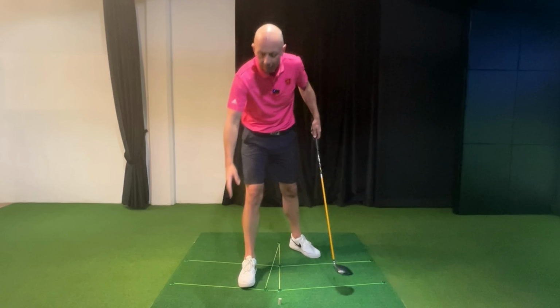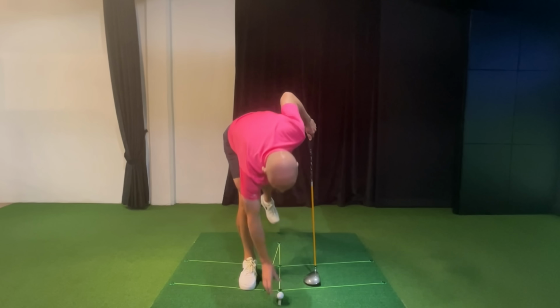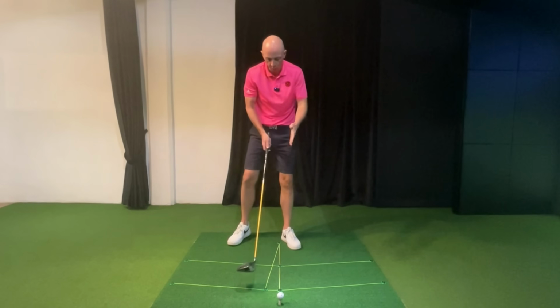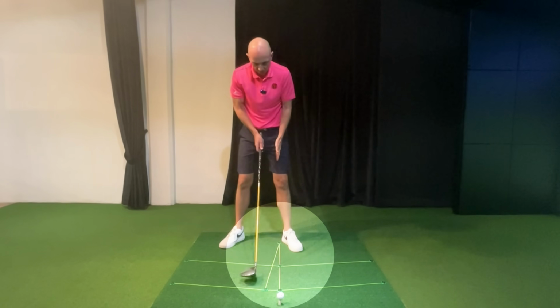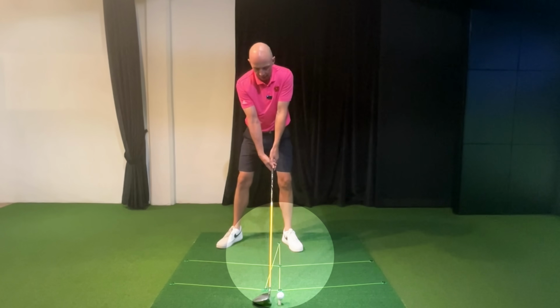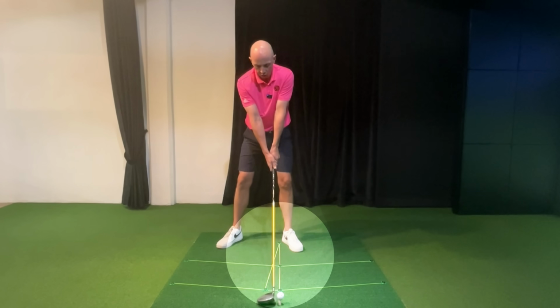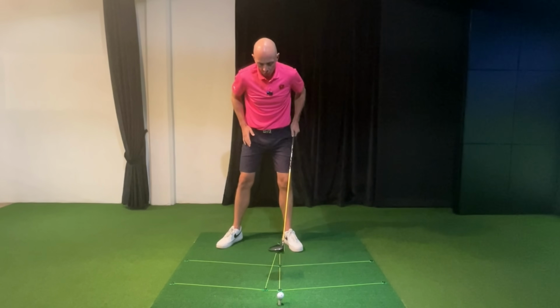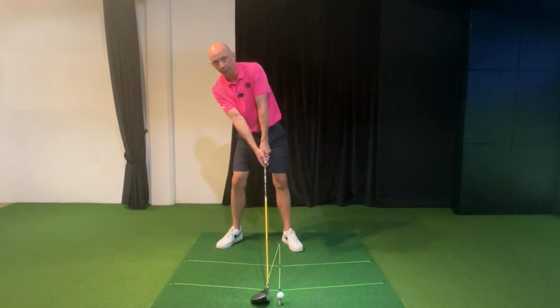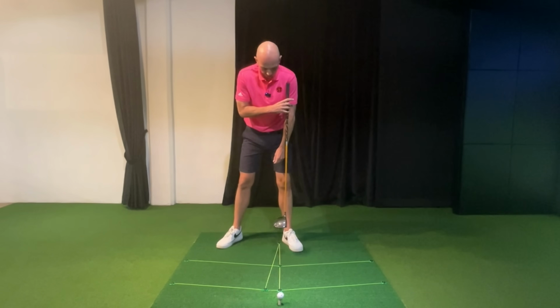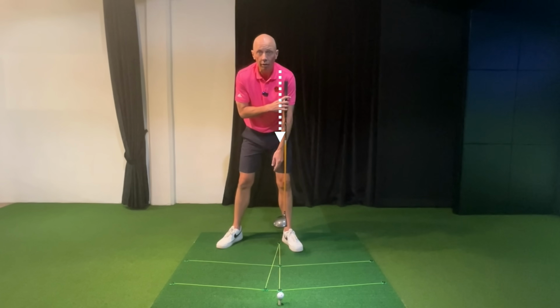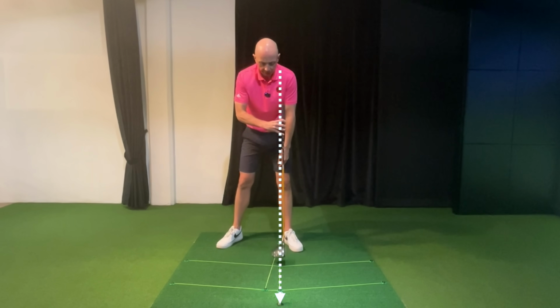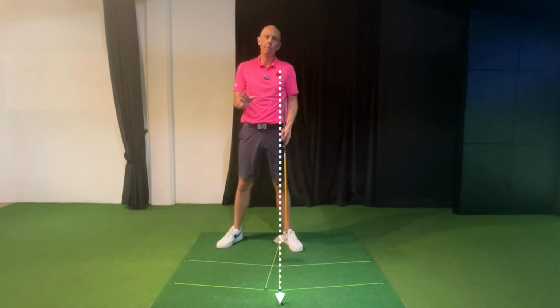Now, I could take that same ball position, the same ball position relative to the feet, so I've still got this thing off my lead heel, and now I'm setting up in a more conventional driver position for me. I've got my weight a little bit more forward, I'm certainly not leaning back excessively, and now I've got this lead shoulder hovering directly over the top of this line. That's pretty much my prescribed position for driver.